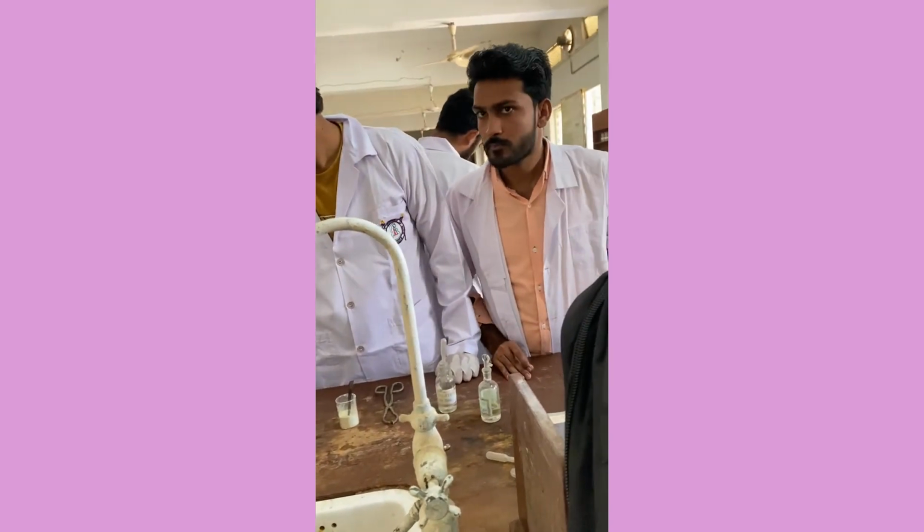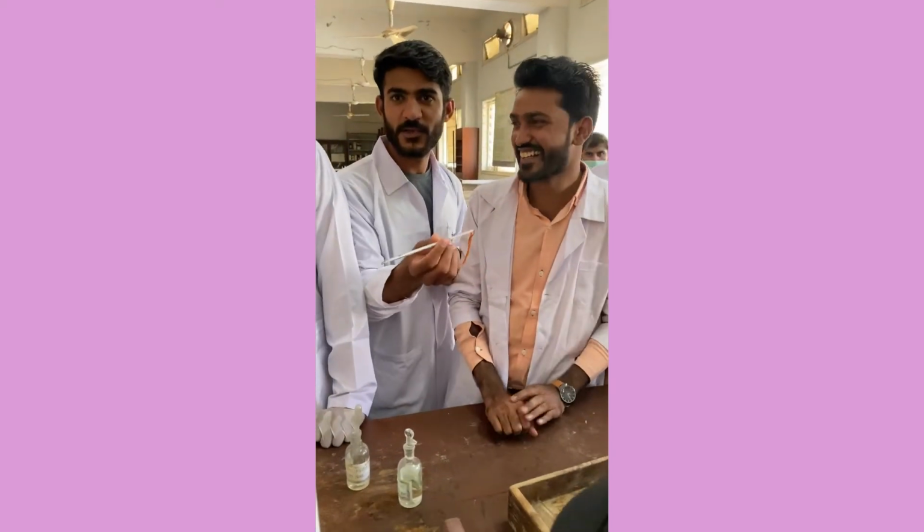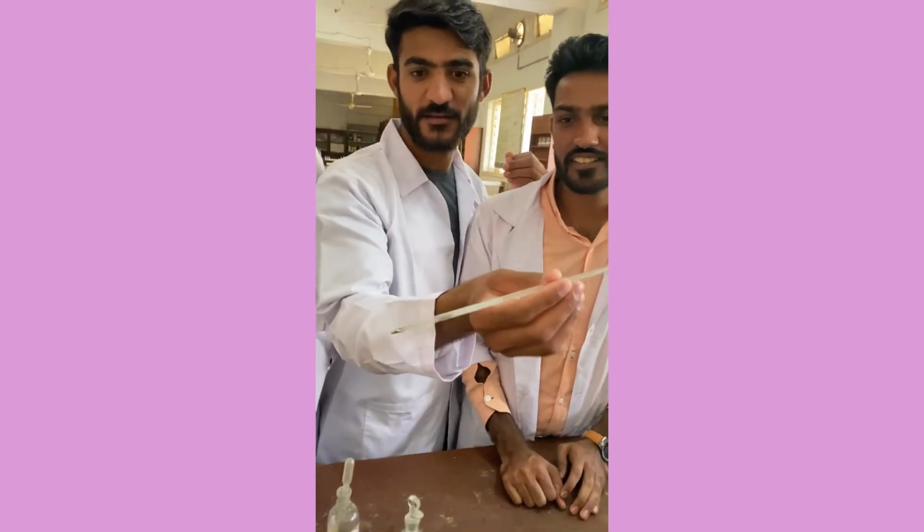Who is this showing their back? Not sitting straight. What are you doing? I'm checking the thermometer, why it's black. It's black. Show me. Yes.